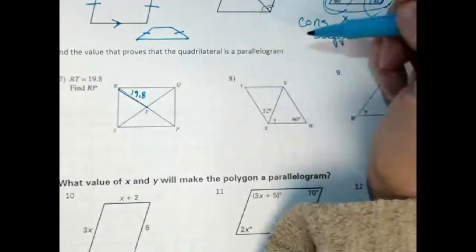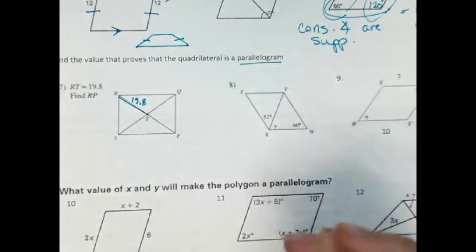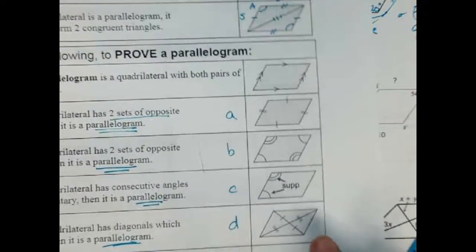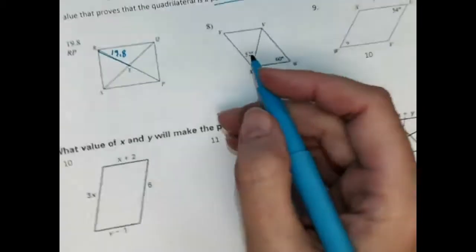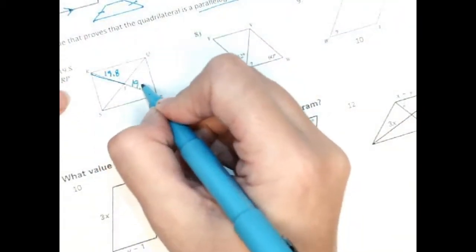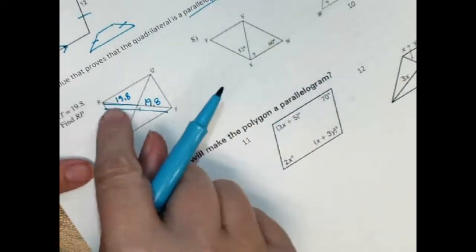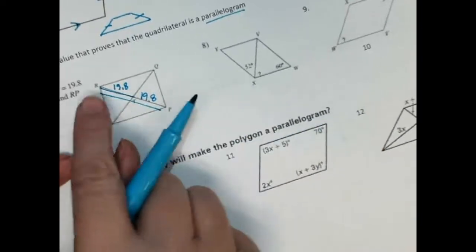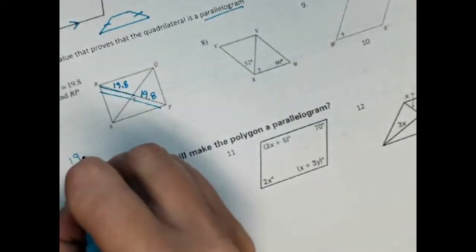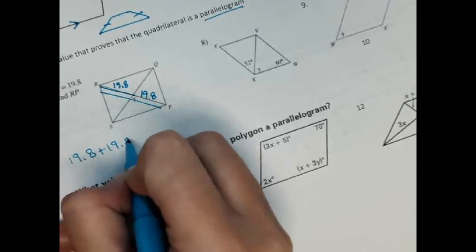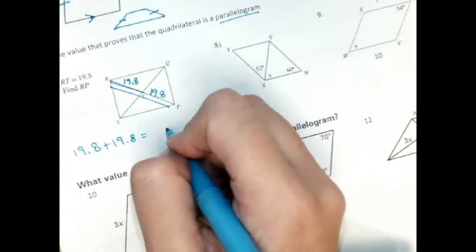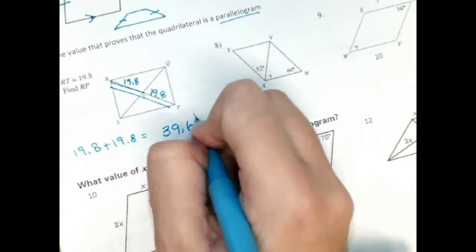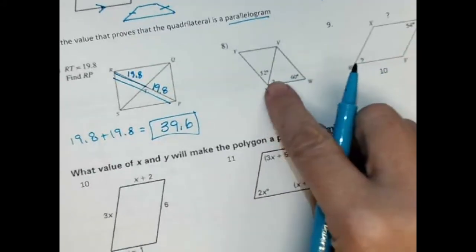Well, if this is going to be a parallelogram, what do we have to know about the diagonal? The diagonal has to be bisected, and this half has to be equal to this half. Well, if that's 19.8, this is 19.8. So what is the whole length? Well, the whole length would be 19.8 plus 19.8, and that would equal 39.6.